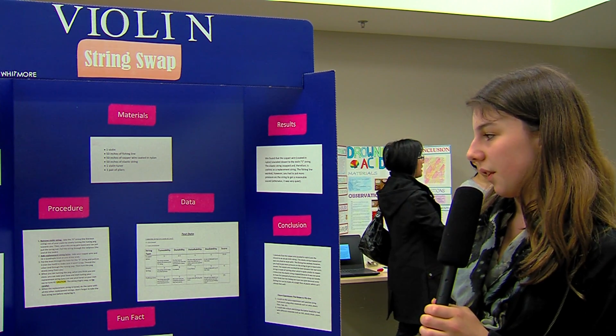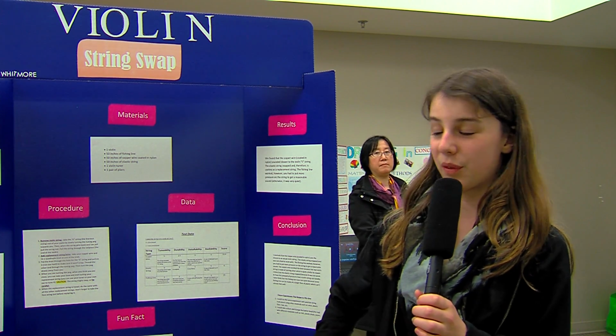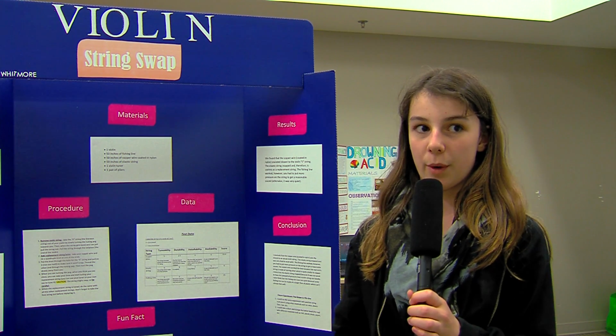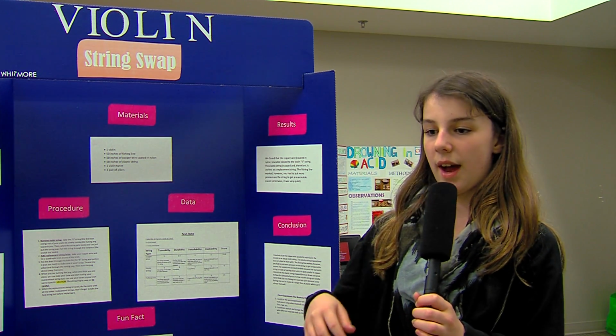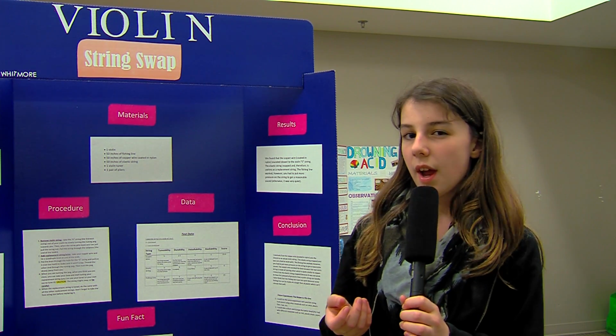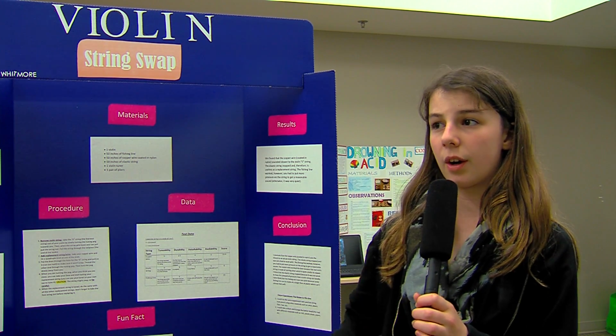But it turns out after all the experimenting that my hypothesis was wrong, and that the copper wire worked the best, because a general violin string is actually made of sterling silver, and copper wire and sterling silver are about the same material.